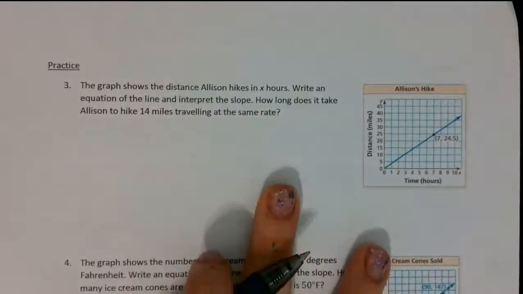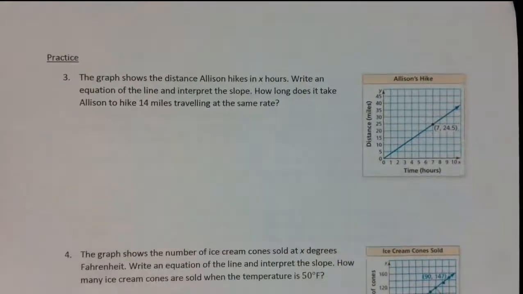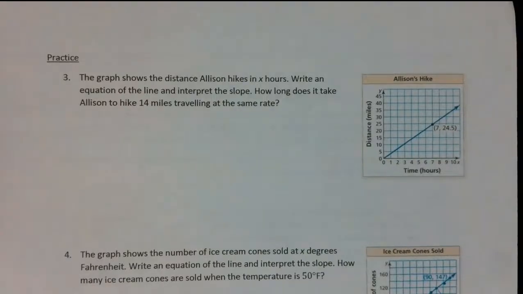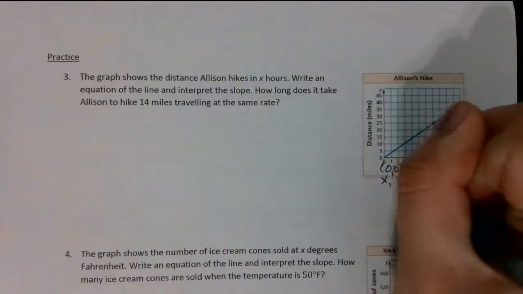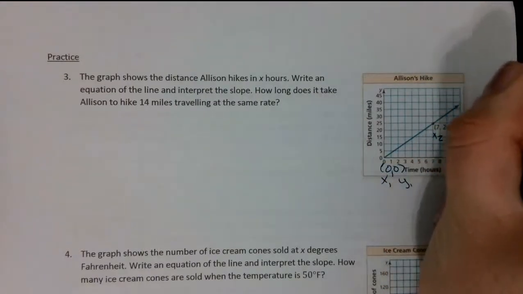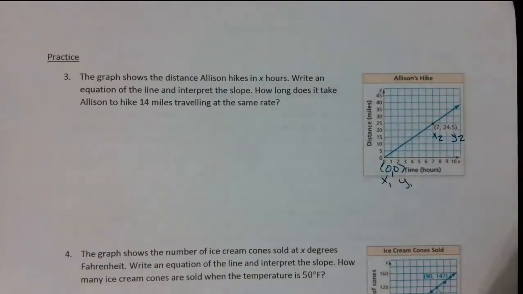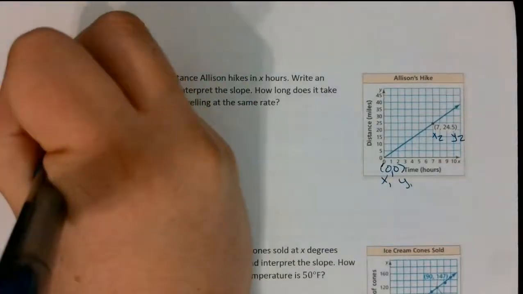Okay. Number 3 is showing the distance Allison is hiking in X hours. We want to write the equation of the line, interpret the slope, and then figure out how long it takes Allison to hike 14 miles if she's traveling at the same rate. So what I'm doing here, this one, she is starting at 0, 0. So that's going to be my x1, y1, x2, y2. I'm going to find my slope.